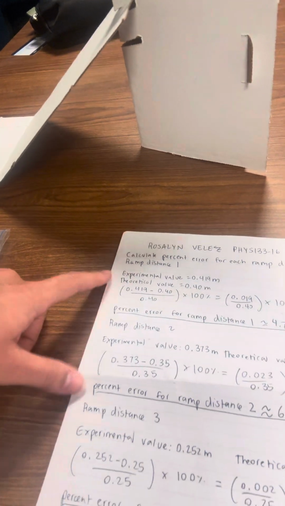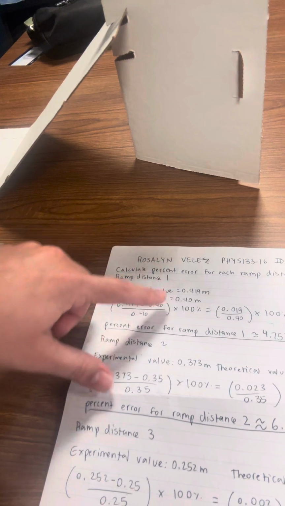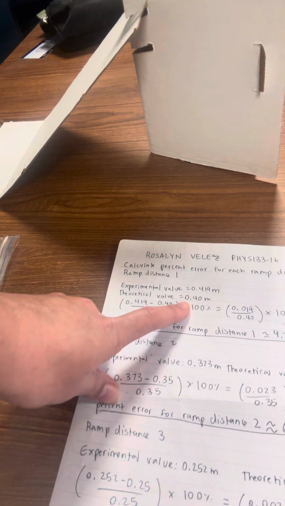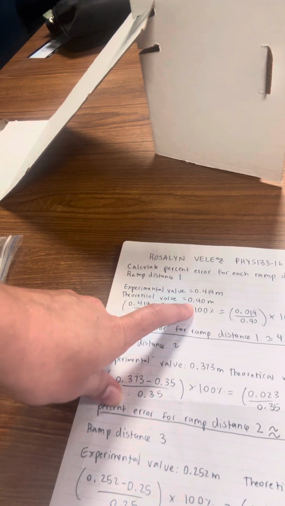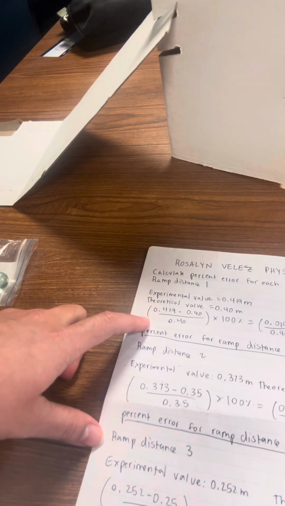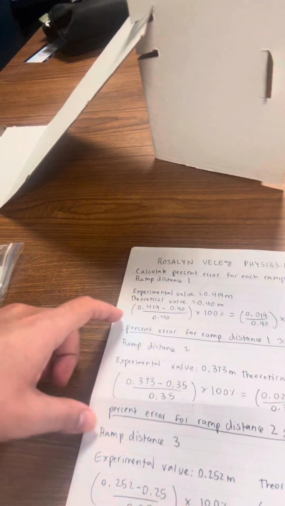And then from there, I calculated the percent error for each ramp distance by using my experimental value, but then I also calculated a theoretical value in the pre-lab, and then I utilized the percent error formula to get the percentage error and placed it in table 4.